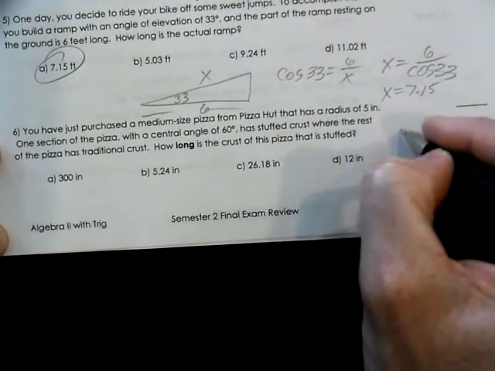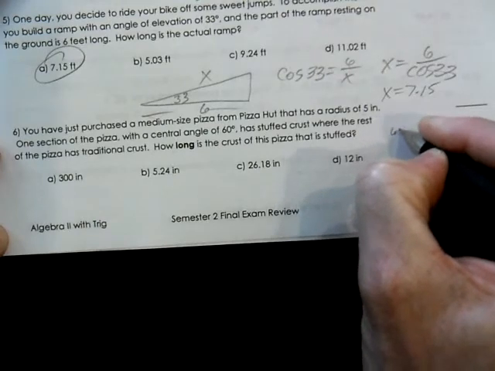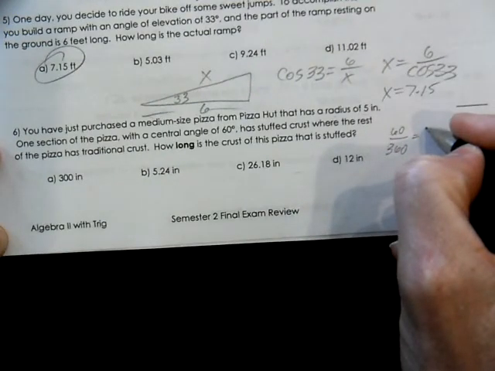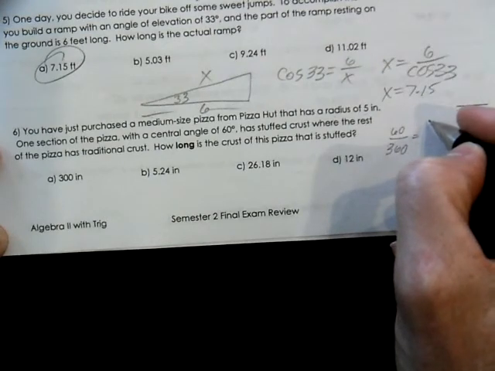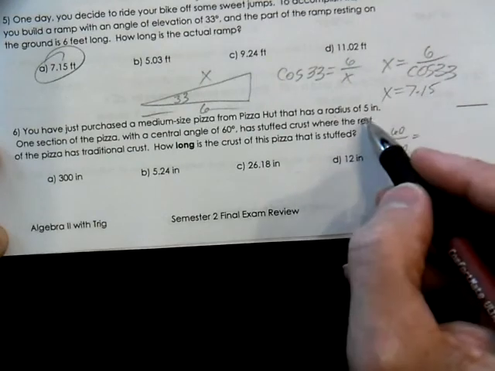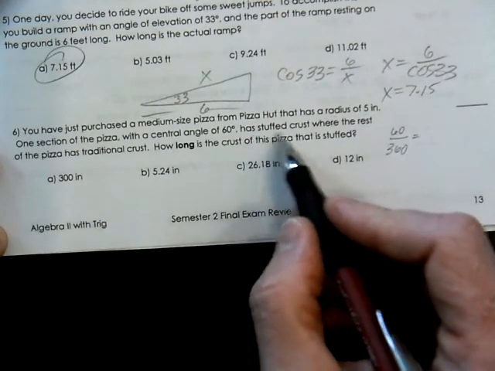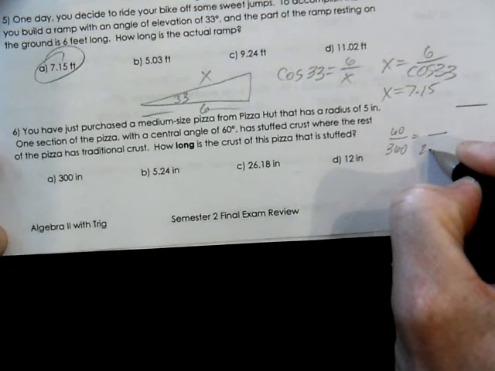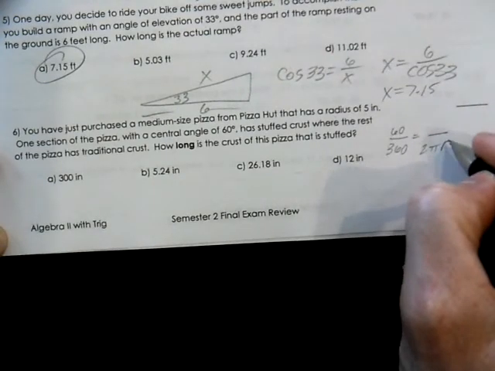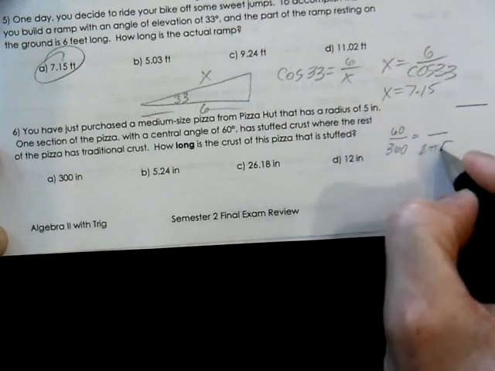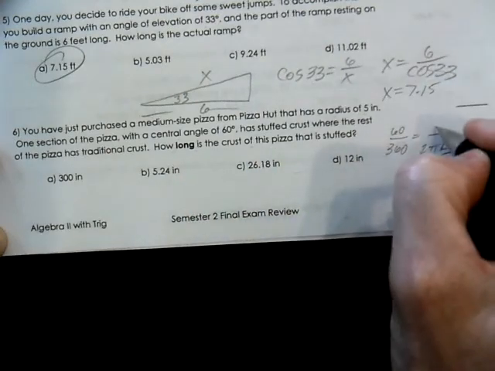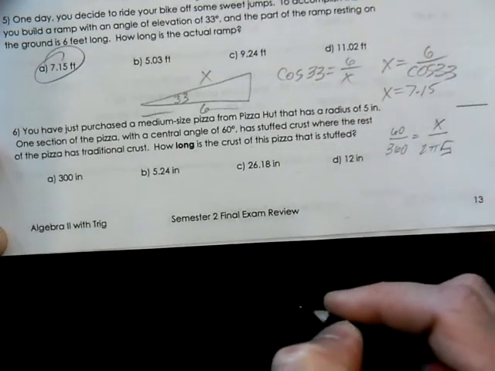The radius is 5. So you could say that 60 degrees out of 360 degrees equals our arc length. Let's see what it's talking about. Over this circumference, which is 2 pi r. Well, our r said that the radius was 5. So this is 10 pi. How long is the crust? So that's the arc length. That's the value that we're calculating here.